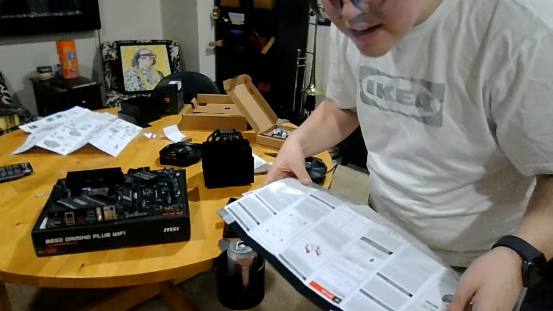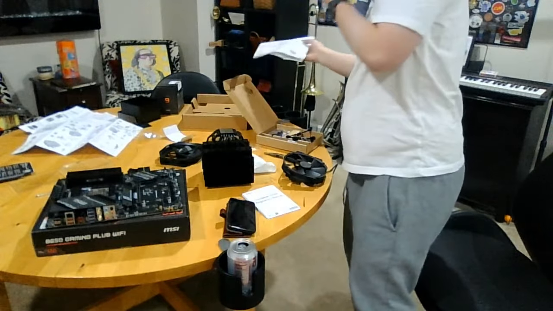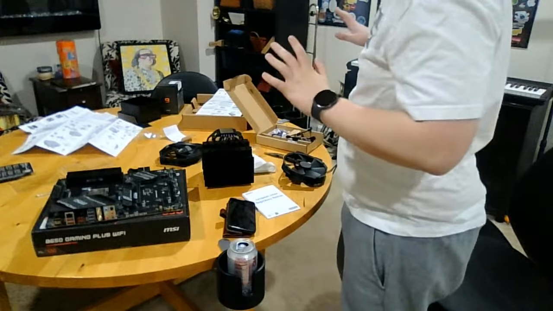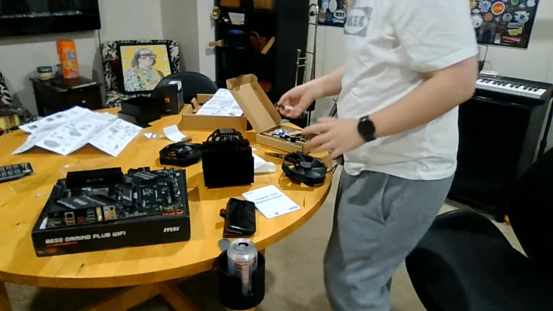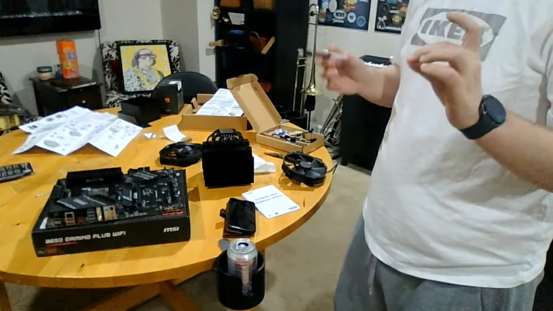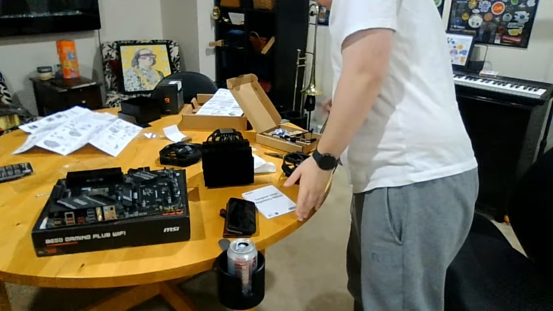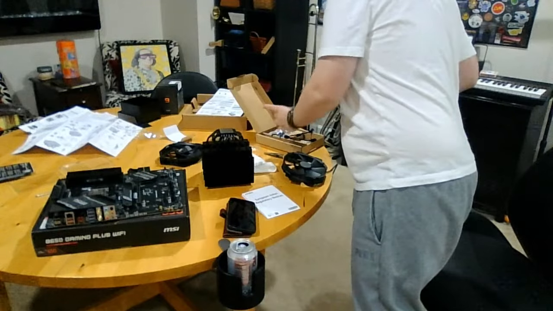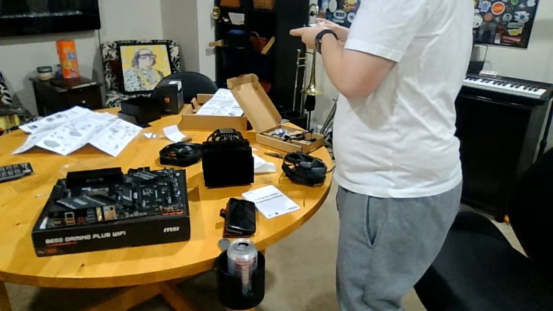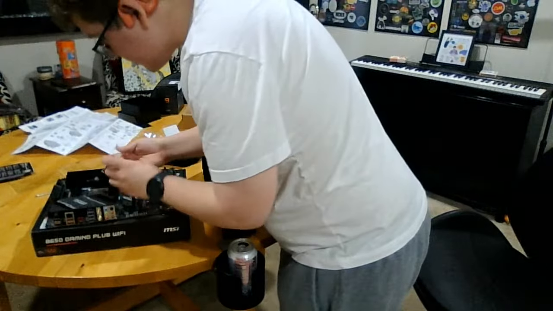If not, then it's fine. I don't know if there's a film to remove though. All right, so we're gonna just go for it. So there's no film. It always says remove before yada yada, so there's gotta not be a film. That's a sticker. Okay, I was like, is that thermal something? So hold on, let's do this.